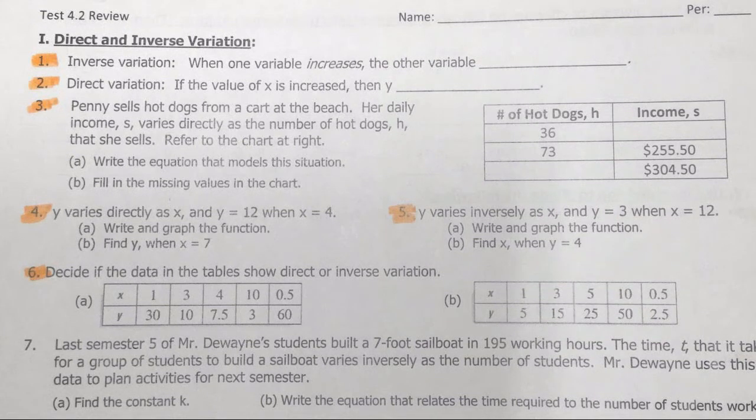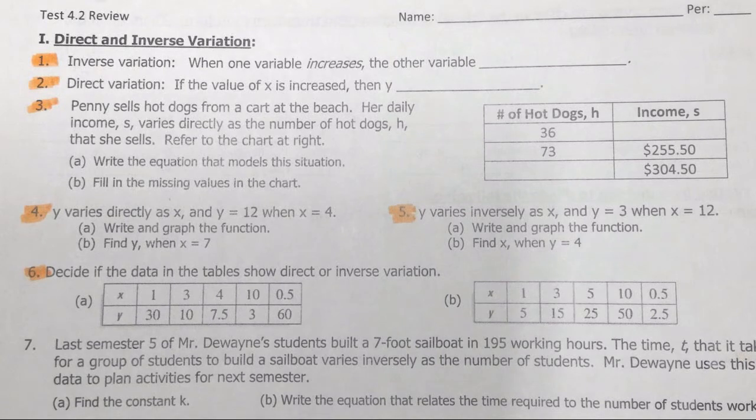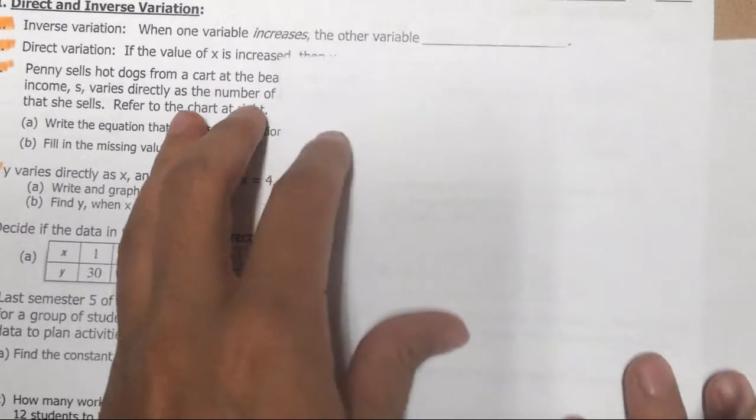Alright, so we'll go ahead and get started. This is test 4.2 Algebra 2 review. And so we're going to go ahead and get started with the first one. So it asks us inverse variation, right? So just kind of a little review.